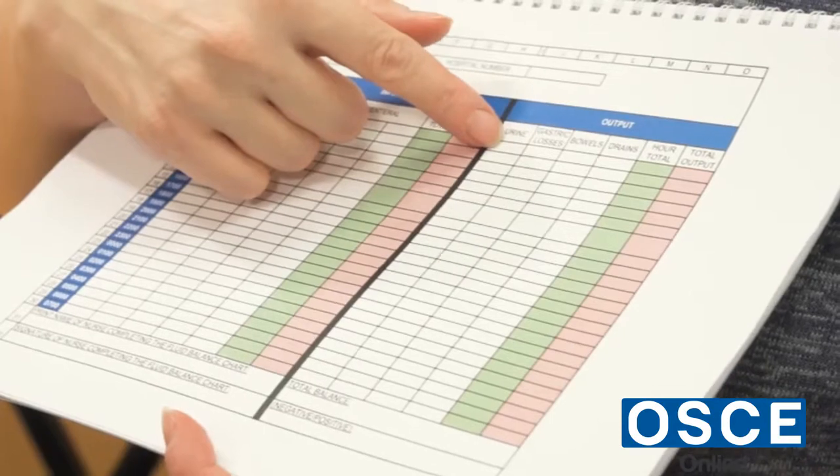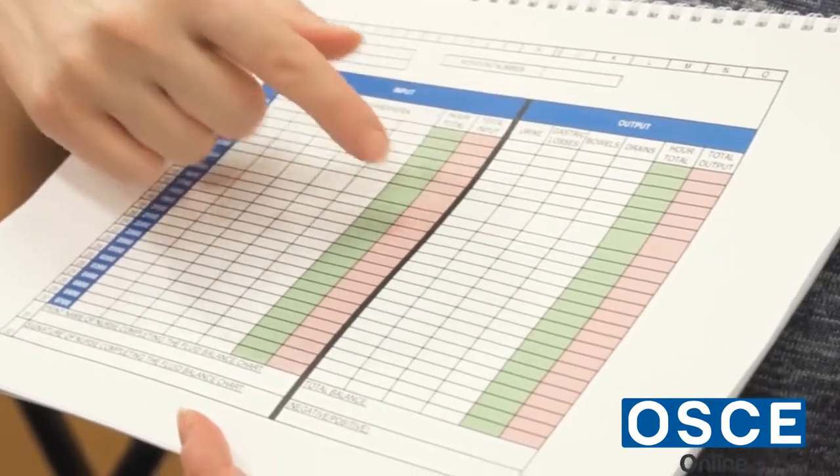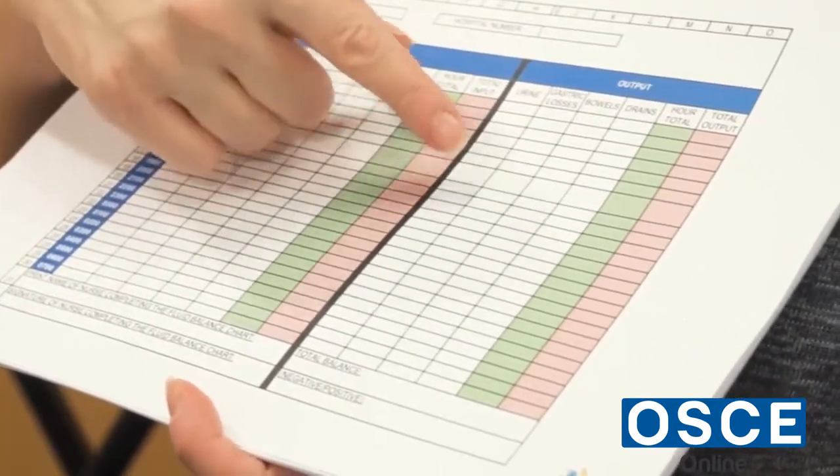So mainly they've been giving urine output. So this will be in mils. Everything's in mils, by the way. And they will give again for that hour, whatever the hour is, a urine output. And you need to input those numbers in.